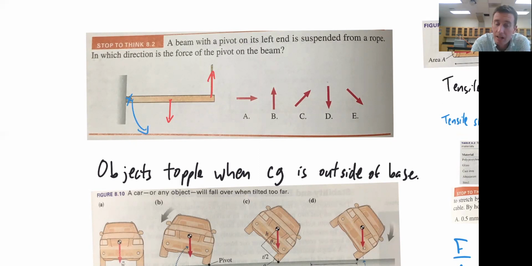So which way is the pivot holding it? The pivot is holding it up, right? The pivot is exerting a force upwards because if it wasn't there, it would rotate the other direction. So I know it must be going straight up because this point would start by going straight down and then it would swing at the angle, right, as it went further and further. So that would be B.